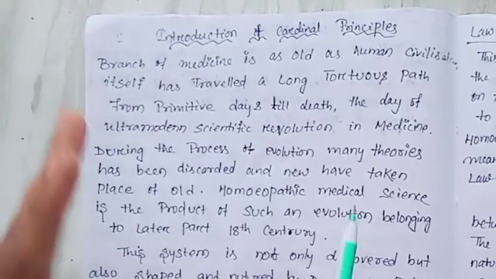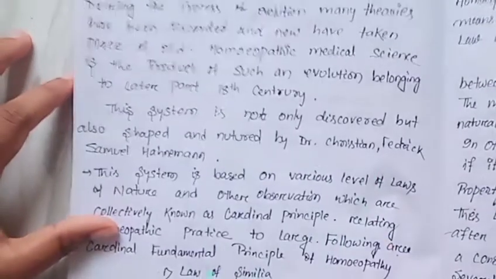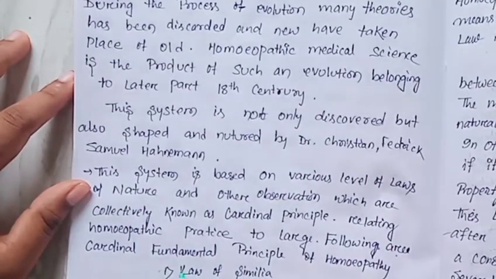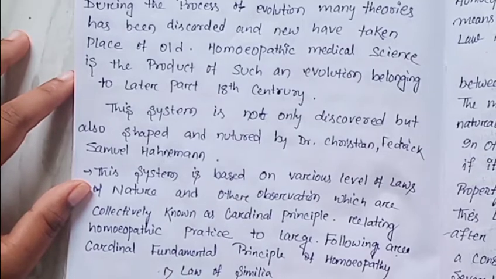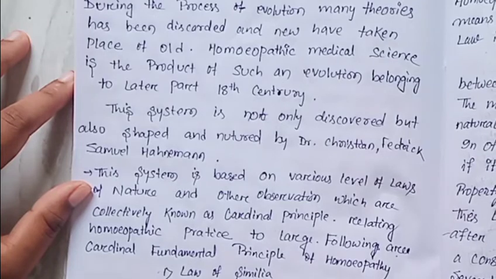Welcome to Homoeopathic Lighter. We discuss cardinal principles, mainly the law of similia, the fundamental principle of homeopathy, which is otherwise known as a cardinal principle: law of similia, law of minimum, law of simplex, theory of vital force, theory of drug ionization, and theory of chronic disease.